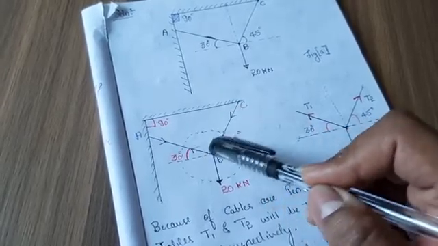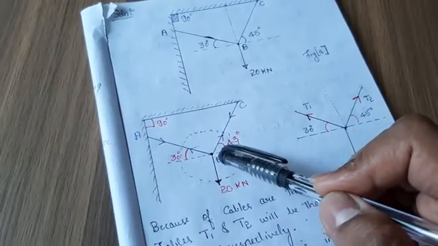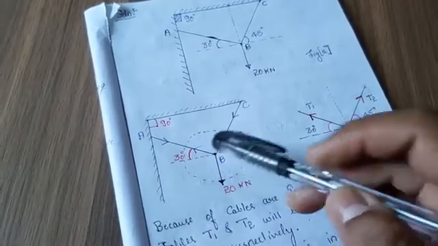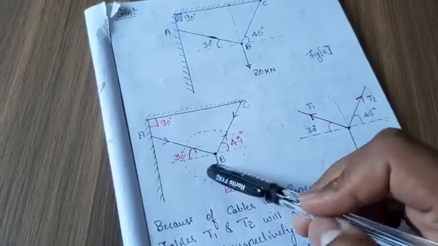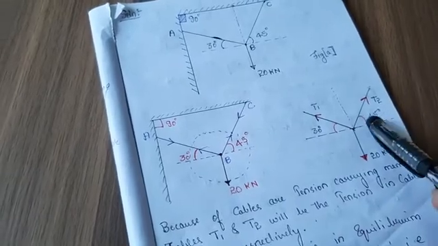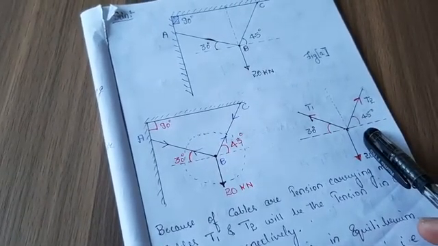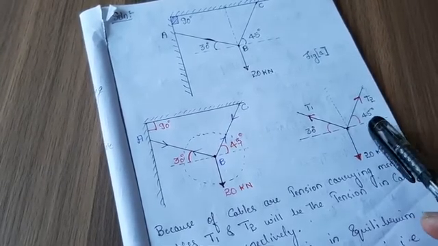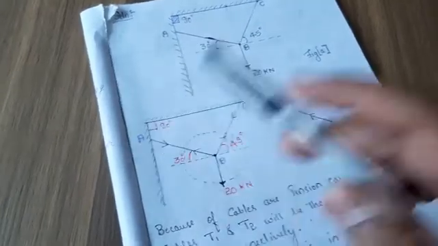These two strings are trying to pull and keep this body in equilibrium against whatever the 20 kilonewton is trying to do. The 20 kilonewton is trying to pull it down, and these two cables are trying to pull it up by applying tensile forces. Now this is the free body diagram. What is a free body diagram? You are freeing the body from all the supports, and such a diagram is called a free body diagram. What are the supports? These two surfaces are the supports.